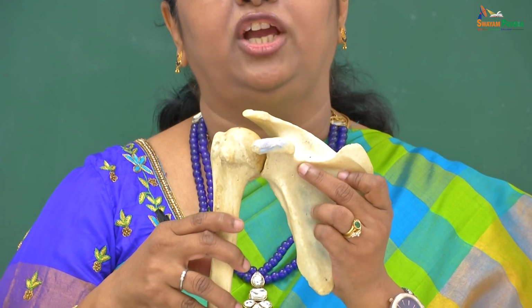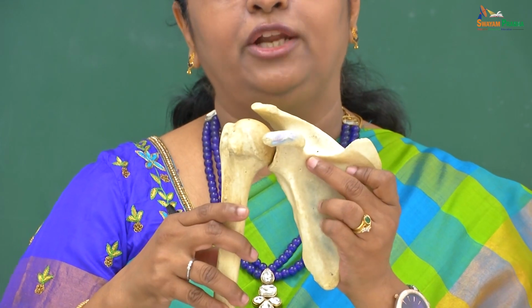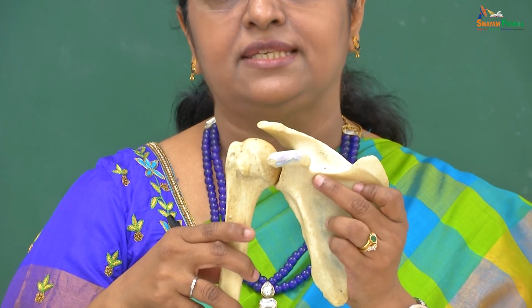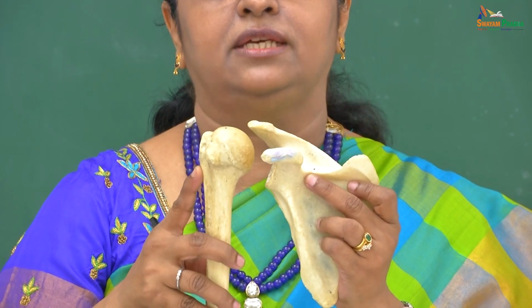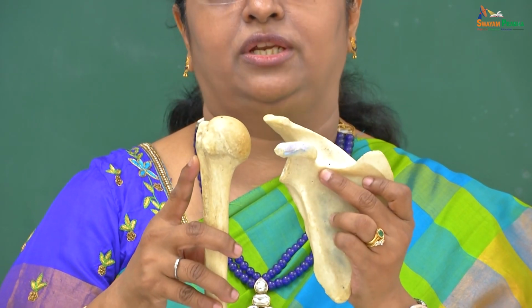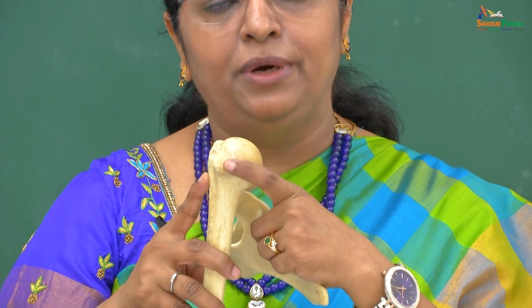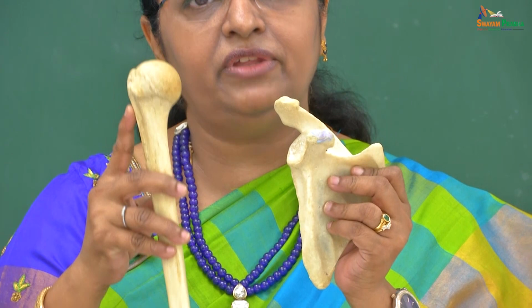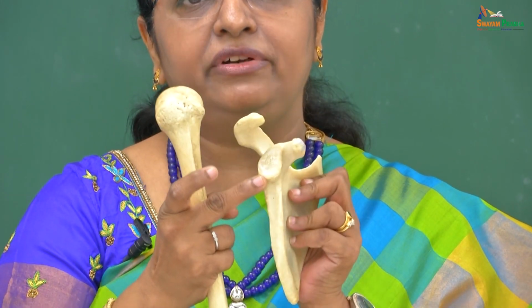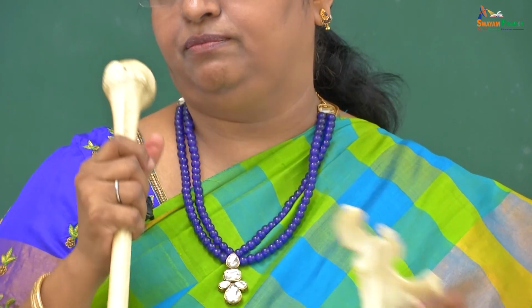What do you mean by congruency? When two articulating surfaces or joining surfaces are reciprocally concave and convex, we call that a congruent articulation. But here, the head of the humerus is nicely convex, while to receive the head of the humerus, the glenoid cavity is not that highly concave.